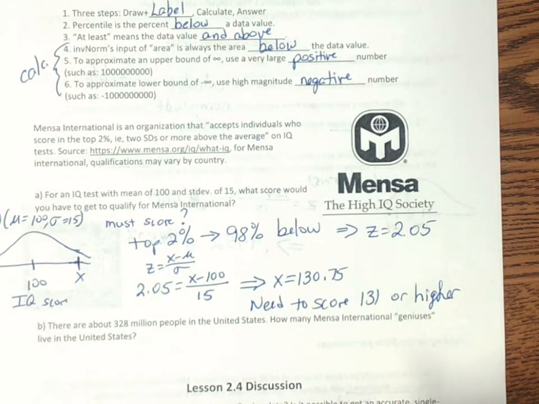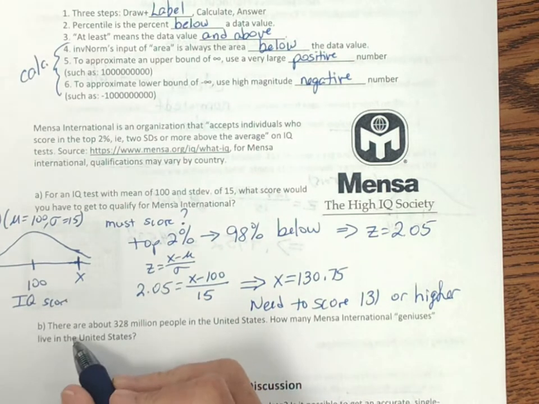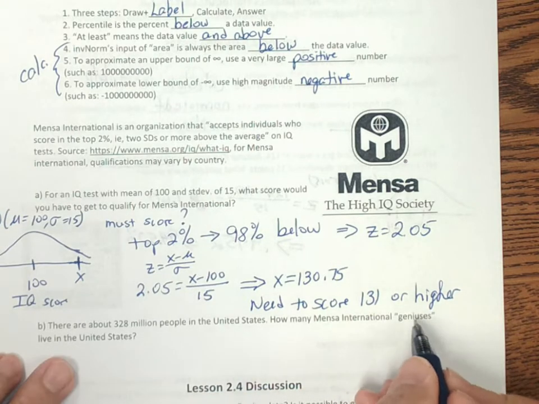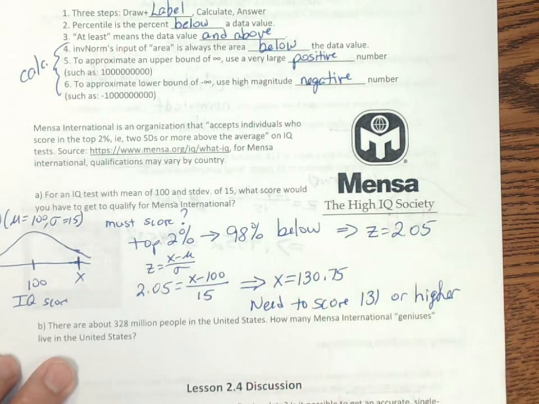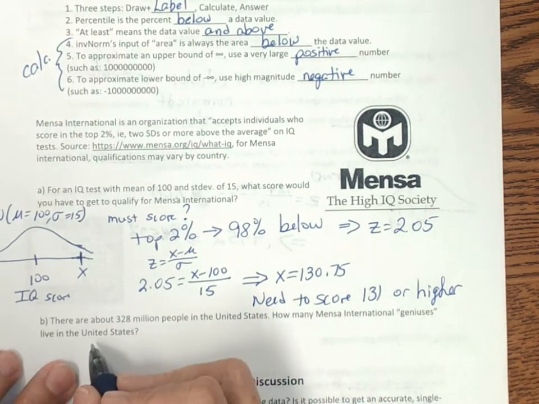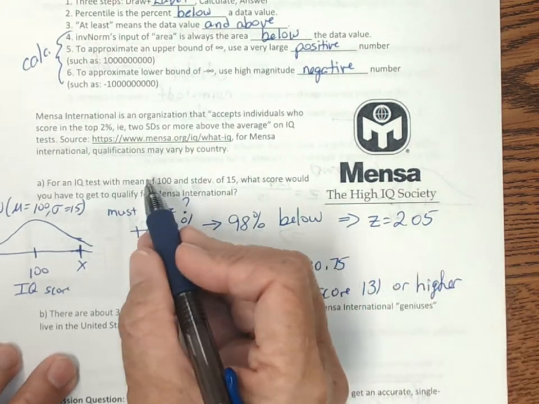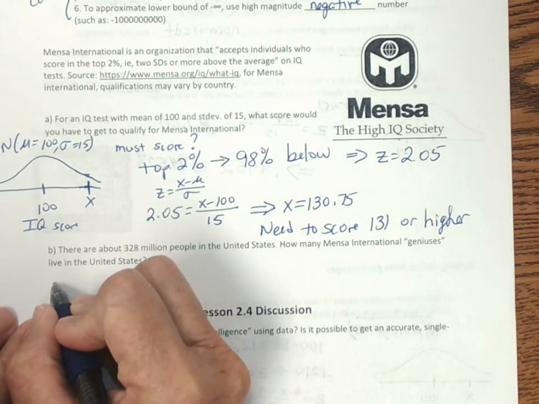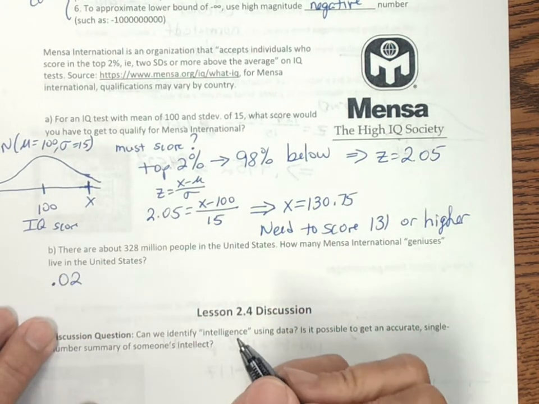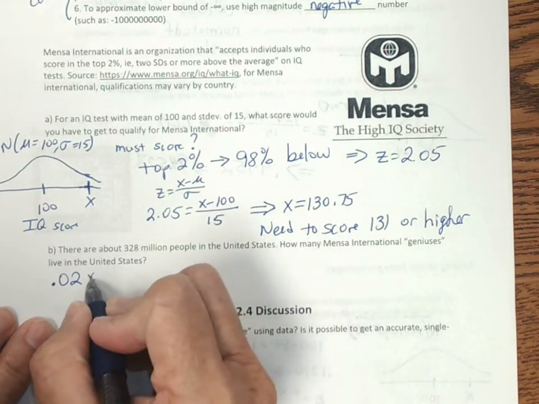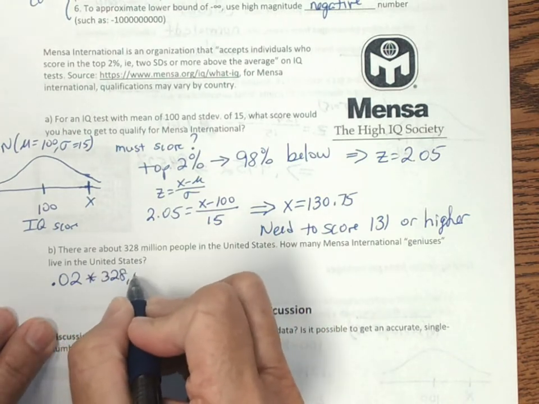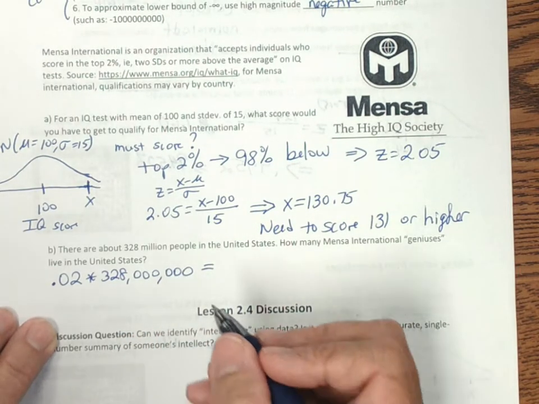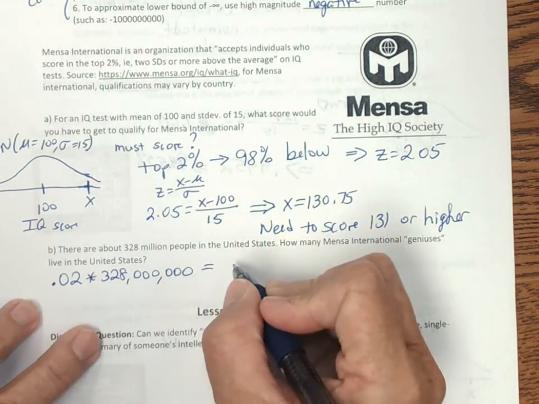Okay, and let's take that question a little bit further. There are 328 million people in the United States. How many members, or Mensa geniuses as they call themselves, live in the US? Well, we know that they're the top 2% of the IQ test. So I'm going to take my 0.02, so that's 2% as a decimal, multiplied by the number of people. And that will get me the number of approximate geniuses in the United States according to IQ measurements.